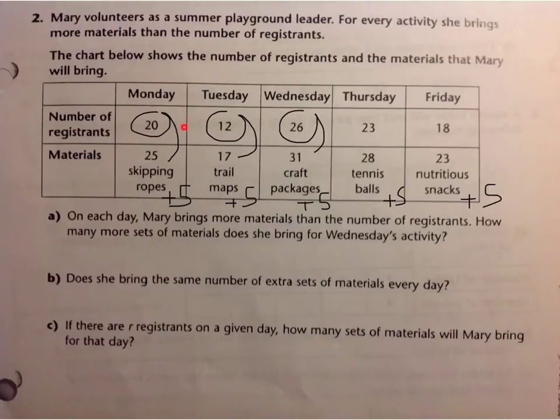This is your variable. This changes. It could be a high number or a low number. This changes every single time. On each day, Mary brings more materials than the number of registrants. How many more sets of materials does she bring for Wednesday's activity? 5 more. Through examining the table, we know that she brings the same amount each time. It's always 5 more than the number of registrants.